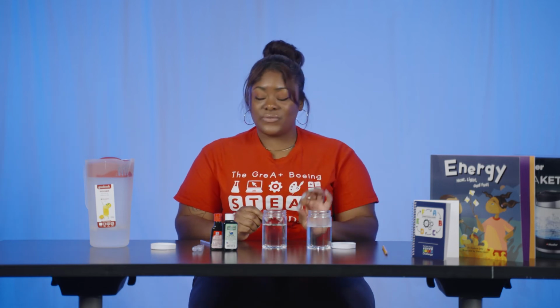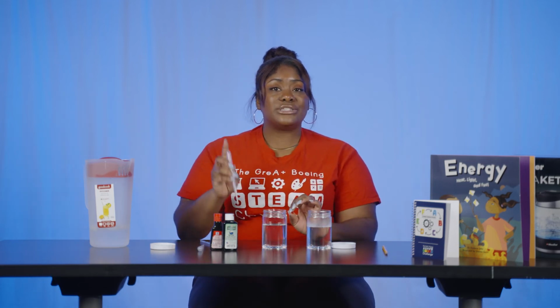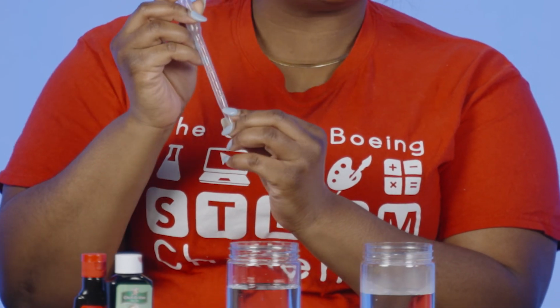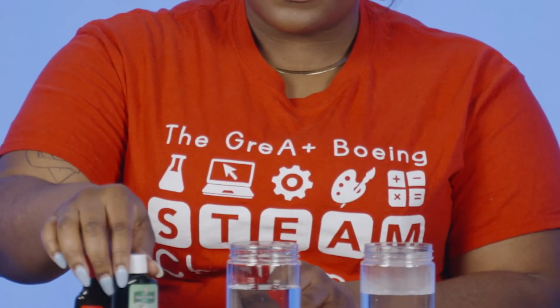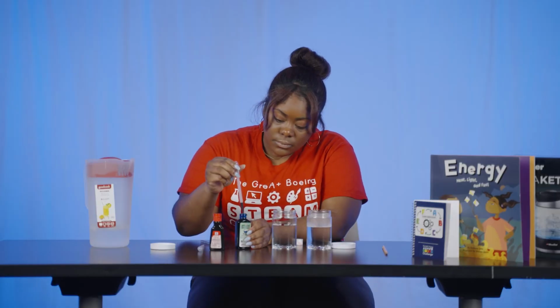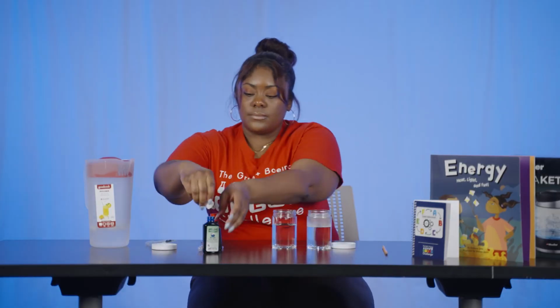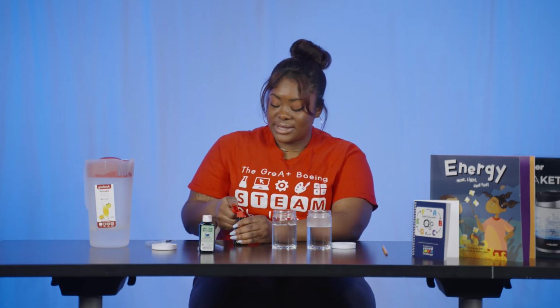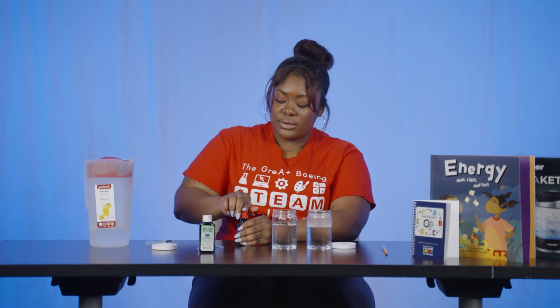Now you are going to fill one of your pipettes to the first line with blue food coloring. And fill your other pipette to the first line with red food coloring.